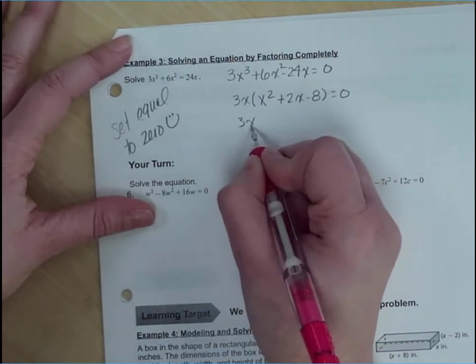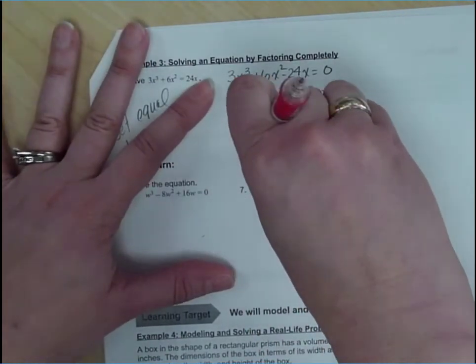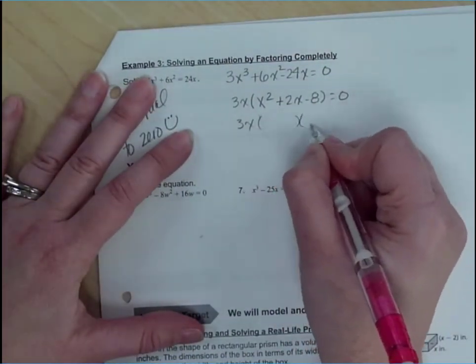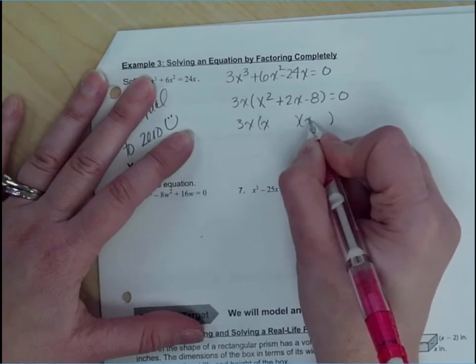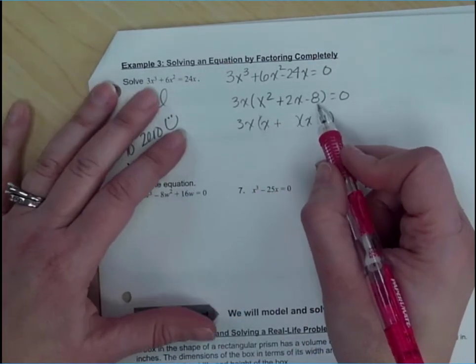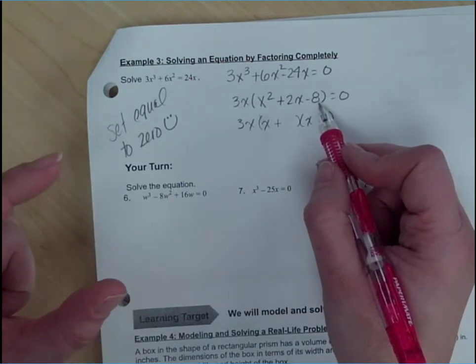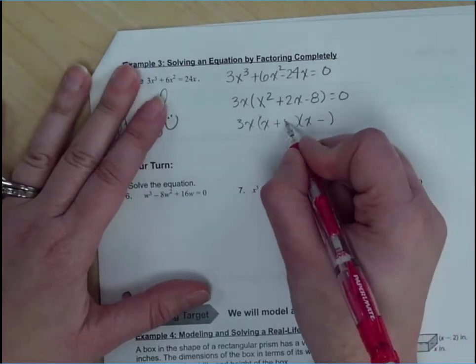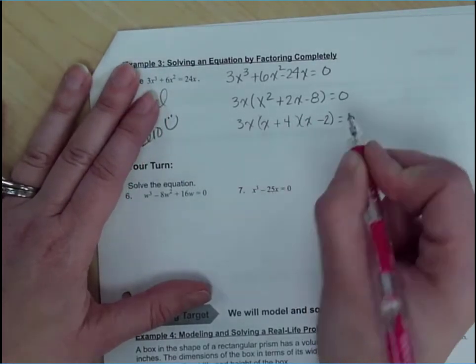All right, let me see if I can factor anything out here. I know that's an x and an x. This is negative, so I've got a positive and a negative. So 1 and 8 factors are not going to give me a sum of 2, but 2 and 4 will. So x plus 4, x minus 2 equals 0.